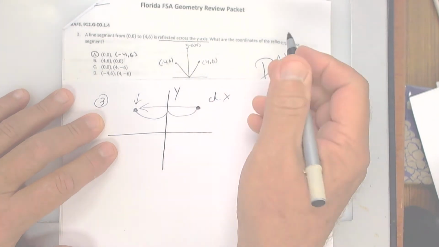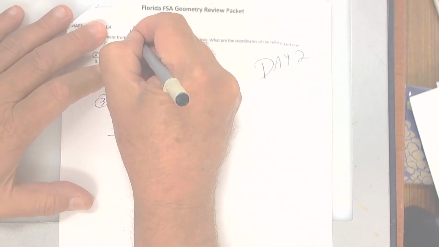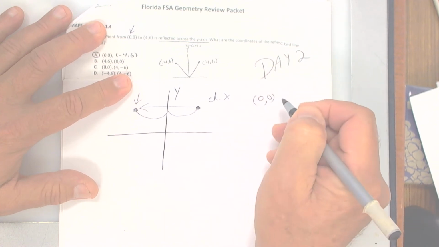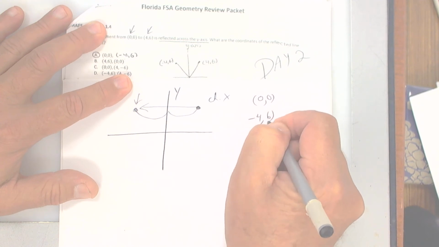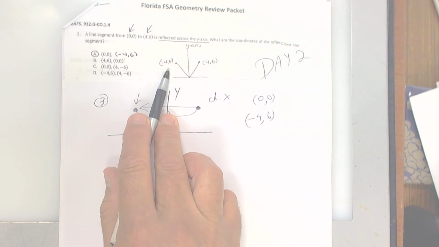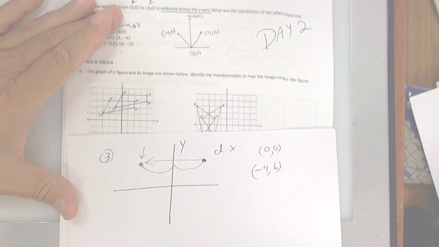So here, the x, here's the point, you can't change 0. So it's still going to be 0, 0. But you can change this one. So you're going to get negative 4 and 6, and that should be your answer, and that's what she has, okay? And this, by the way, is work from Miss Smalley, and Miss Smalley, we do appreciate it.